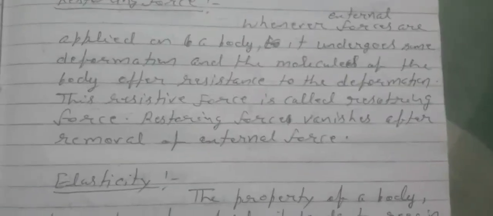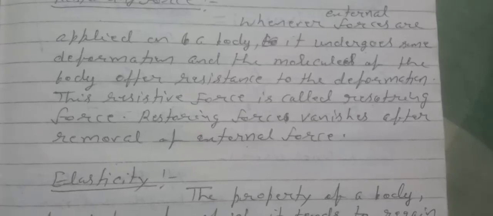This resistive force is called restoring force. Restoring force vanishes after removal of external forces.